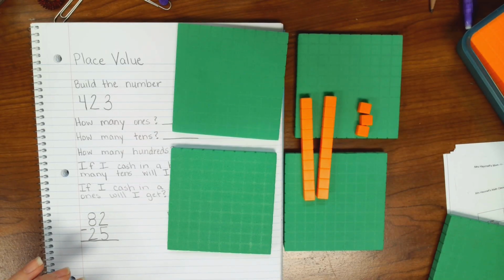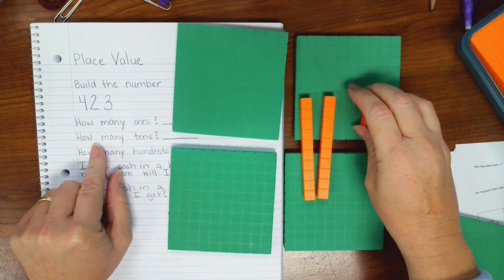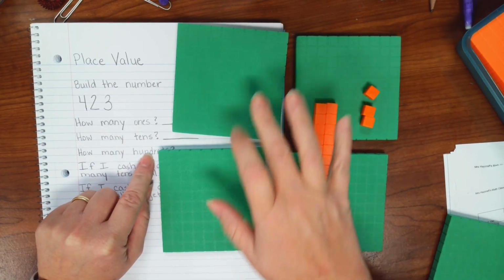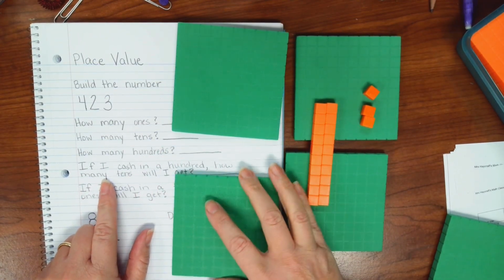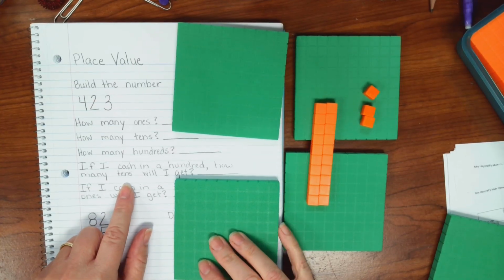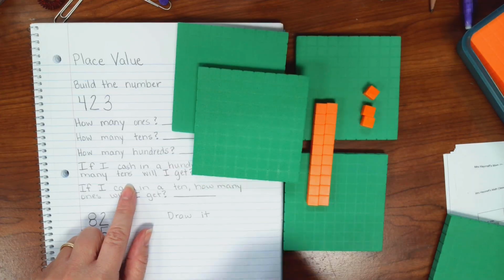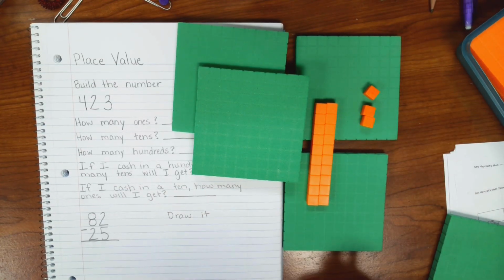3 1s. So how many 1s do we have in this? We have 3 1s. How many 10s? We have 2 10s. And how many hundreds? We have 4 hundreds. Alright? If I cash in 100, how many 10s will I get? So if I cash this in, how many 10s do I get? Should get 10 10s. So let's do this.